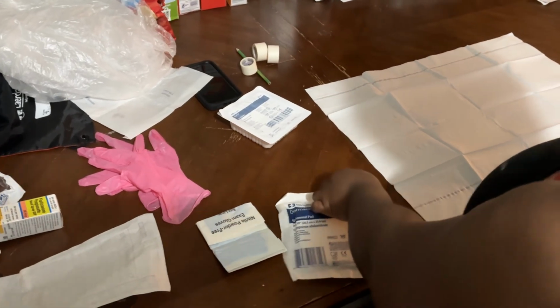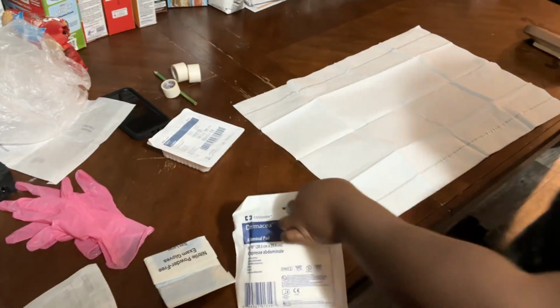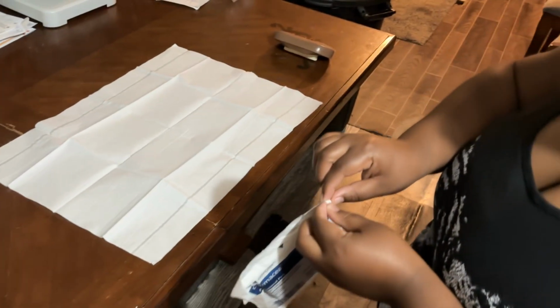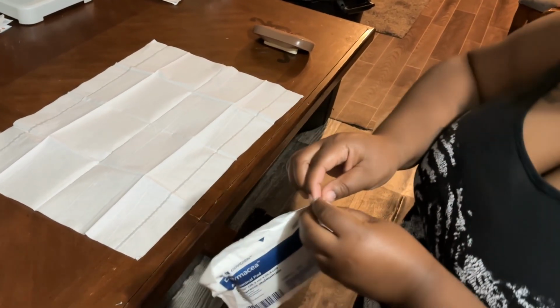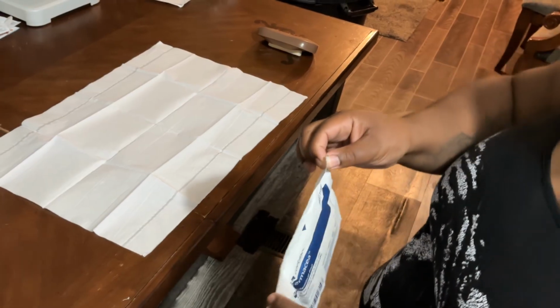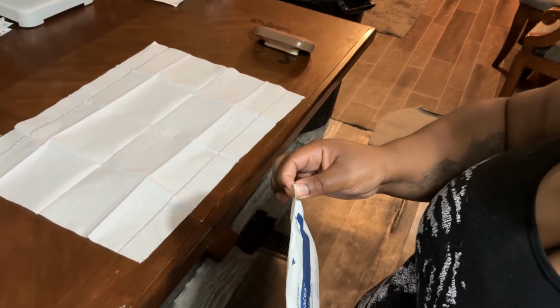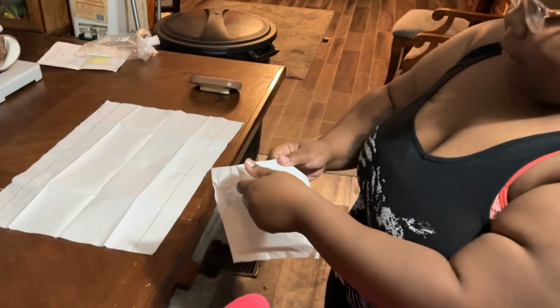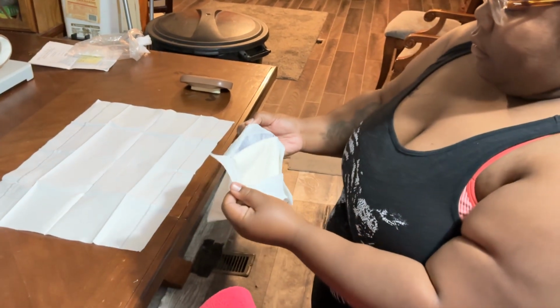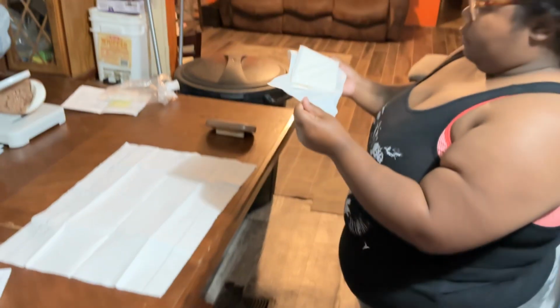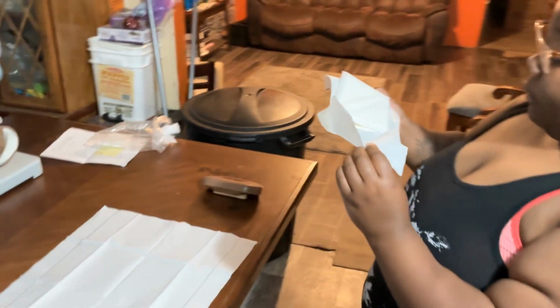Next, I'm going to take my items that I would need for my dressing change. I will open those. I've already performed hand hygiene. I'm just going to open it like such. This is my ABD pad. Open it away from my sterile field. I'm just going to dump it. Step back. I will put this in the appropriate trash bin.